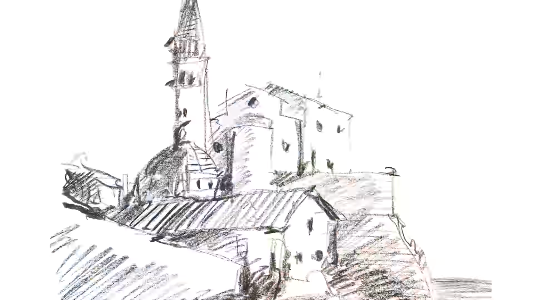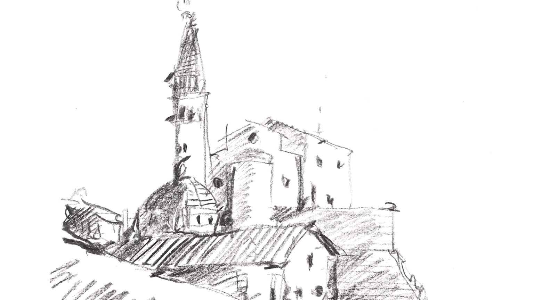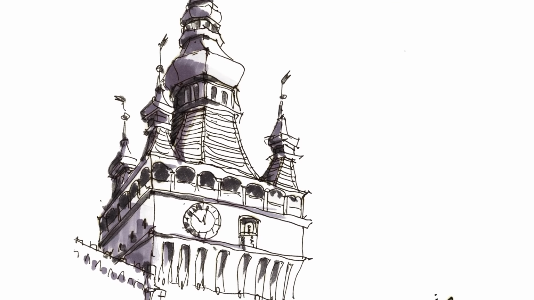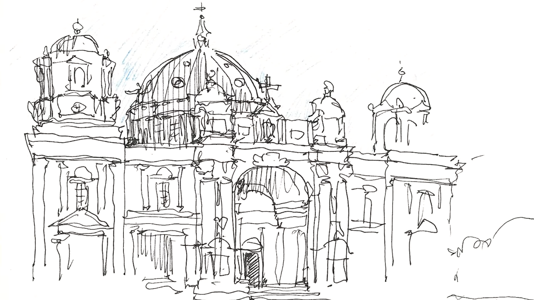Now, to continue practicing, go out and draw a piece of architecture on your own. A tip is to start with a freestanding prominent building, something like a town hall, museum, religious object, or anything similar. That's because these objects usually have a clear structure and are easy to grasp for beginners.